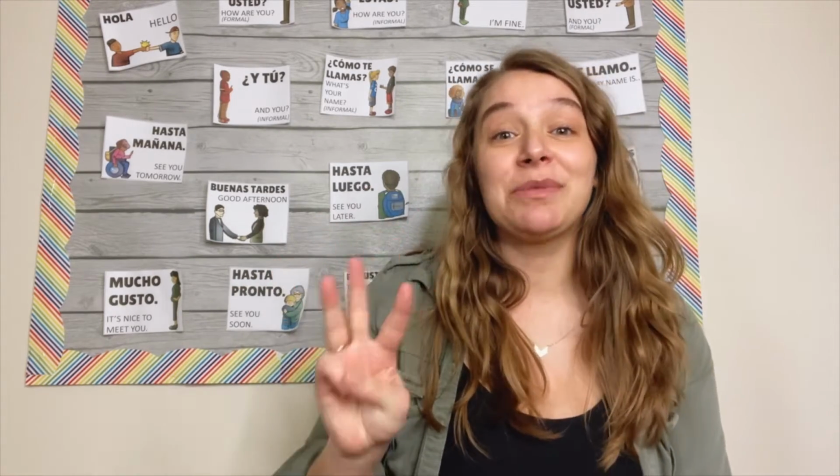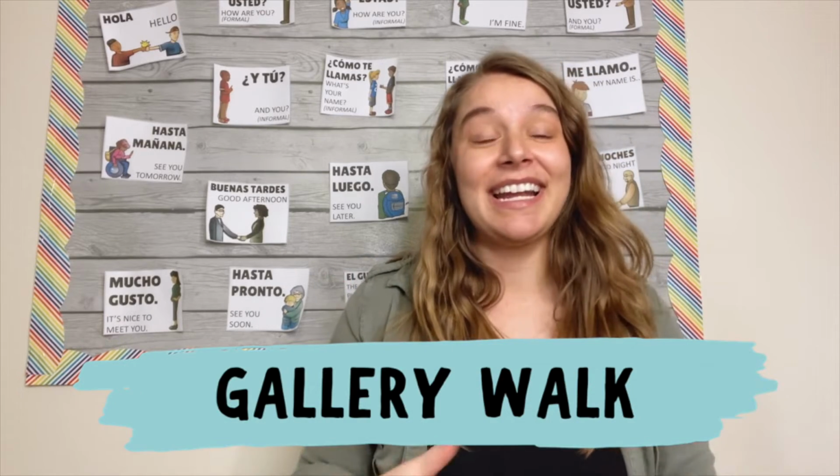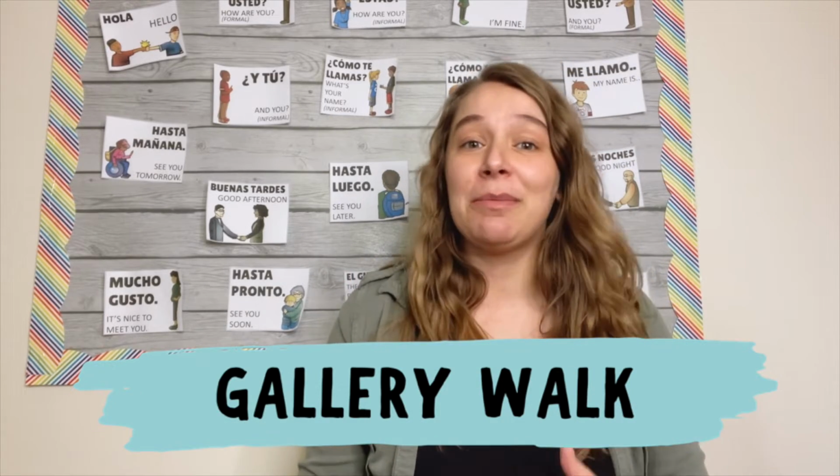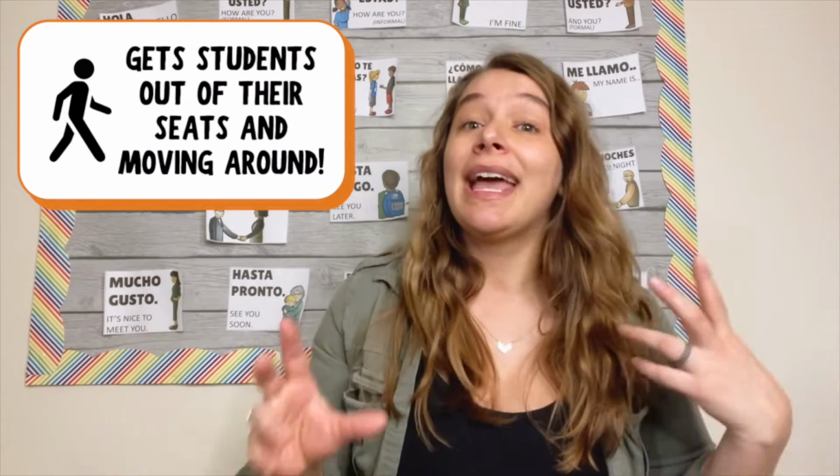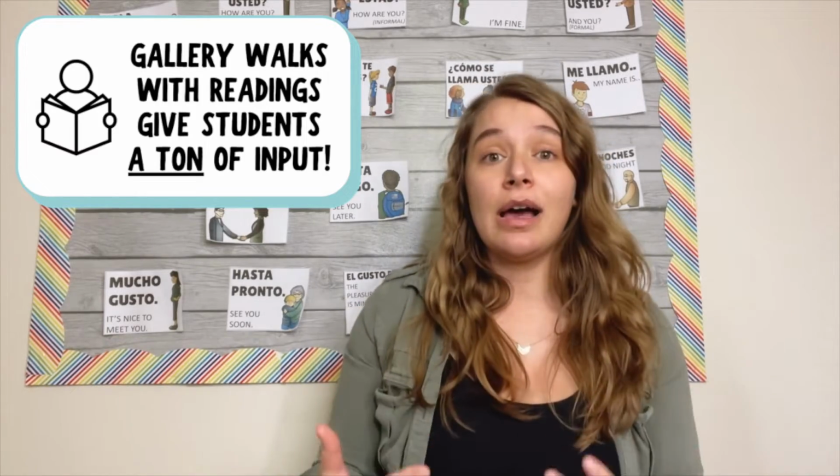Option number 3 to practice reflexive verbs is a gallery walk, and I've shared before many, many times about how much I love gallery walks. They get students up and out of their seats and moving around. And if you do gallery walks with readings, they give students a ton of input.